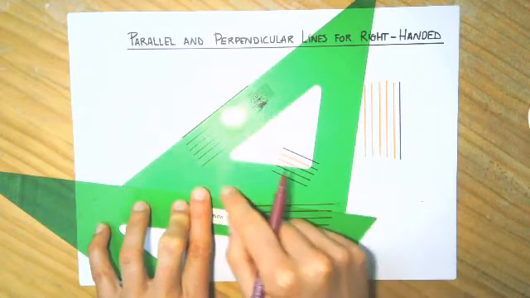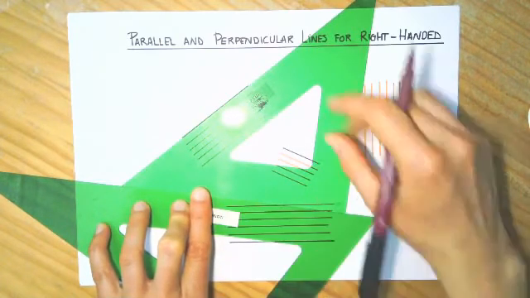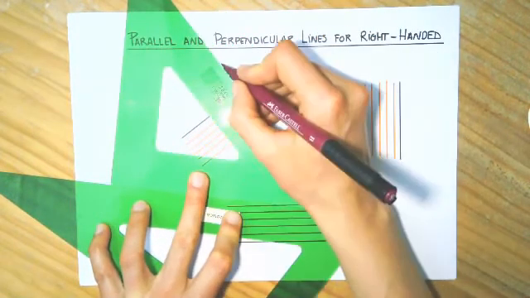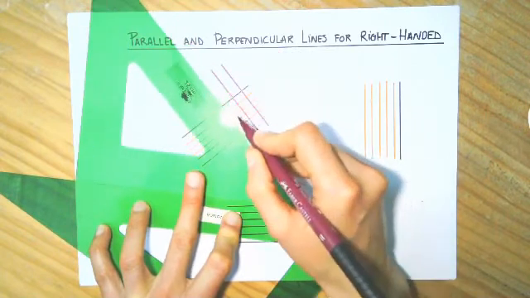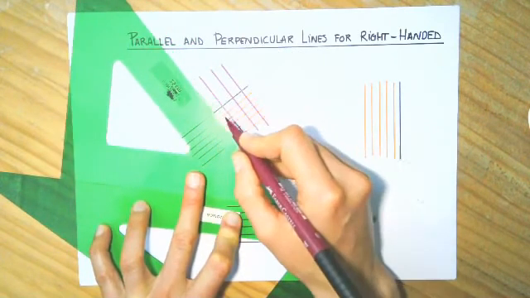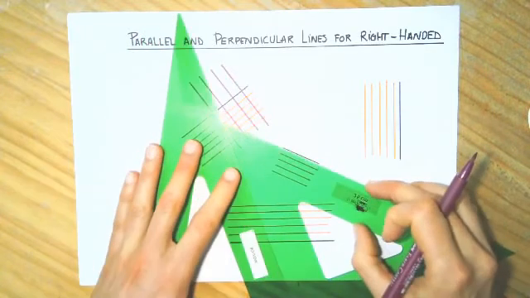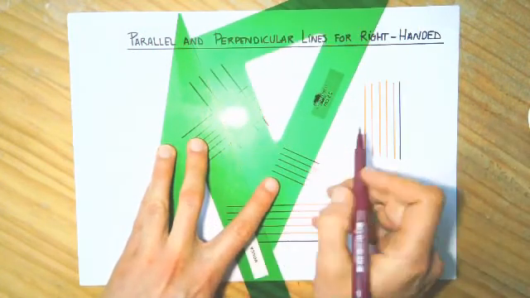That is, instead of this cathetus of the 45 degrees triangle, I will put the other one against the hypotenuse of the previous one. And drawing all along the long side of the 45 degrees triangle, you would get any perpendicular line. So how to construct the perpendicular line to this one?